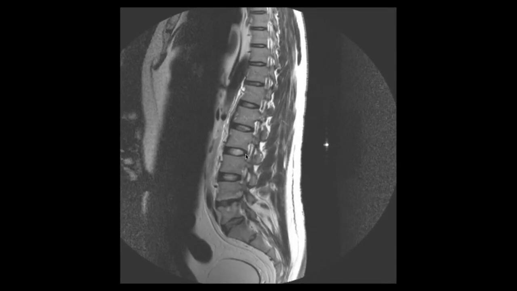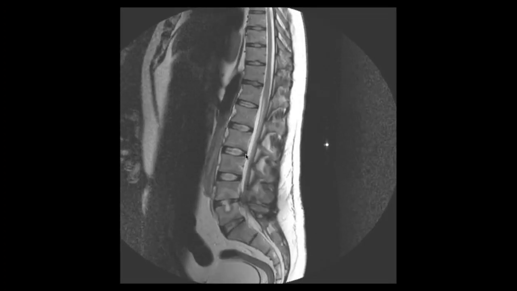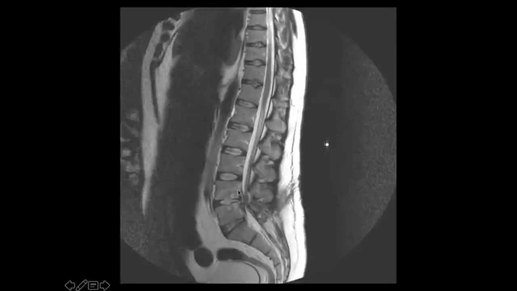So in this particular case, this is a T2 weighted image. You can see that the vertebral end plates are being destroyed. You can see stigmata of previous spinal intervention.